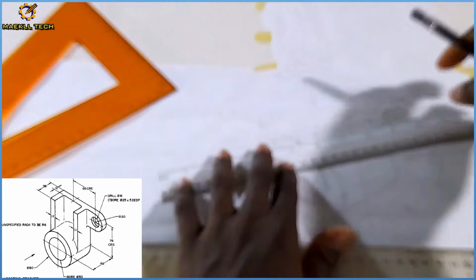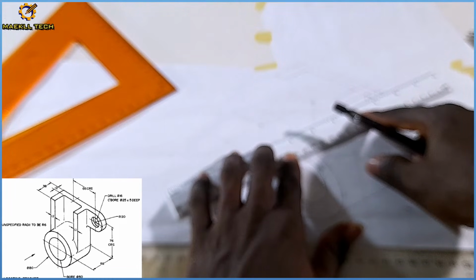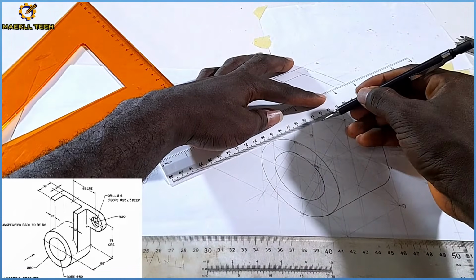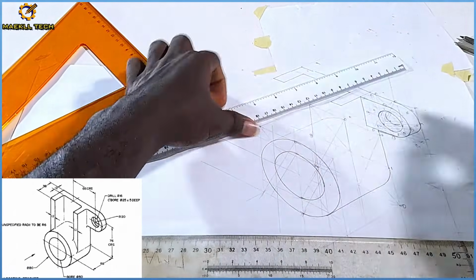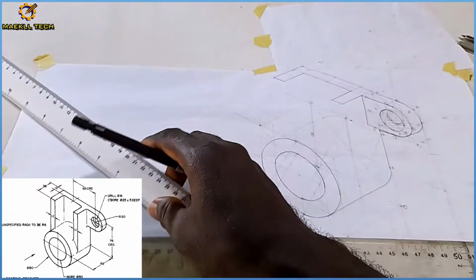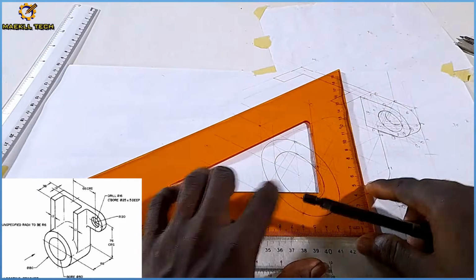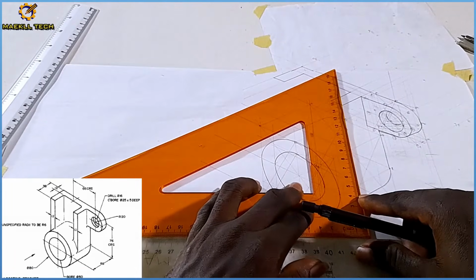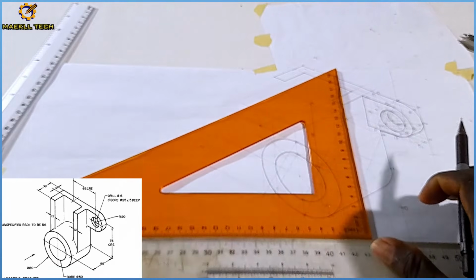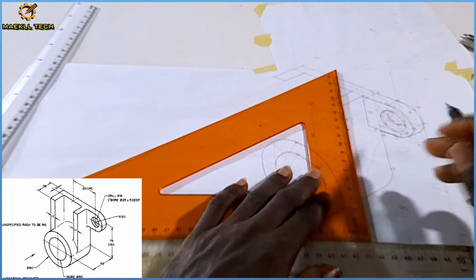Okay, I think let me try and join this faintly from here to here first. That's from this junction to here, faintly like that, and to the middle line there. This is the middle line. Okay, to here.